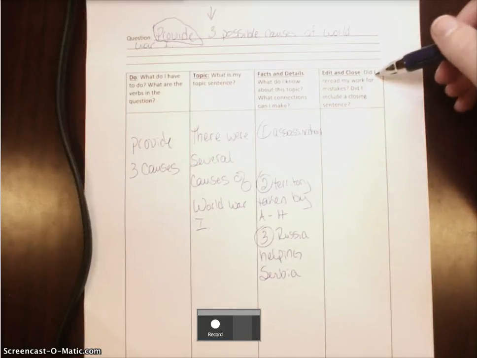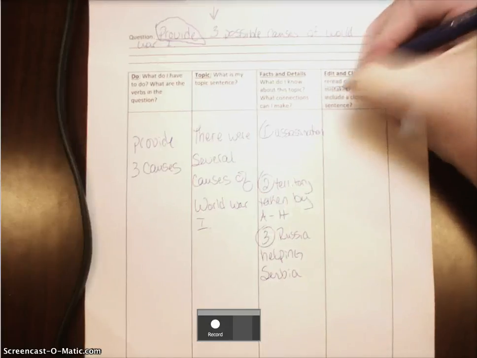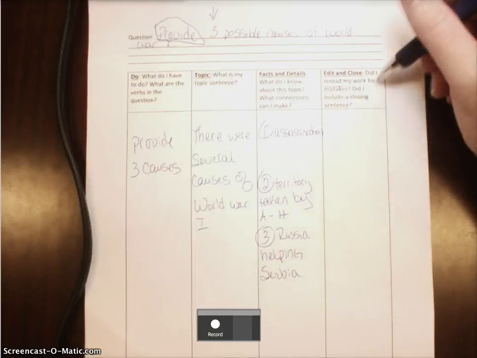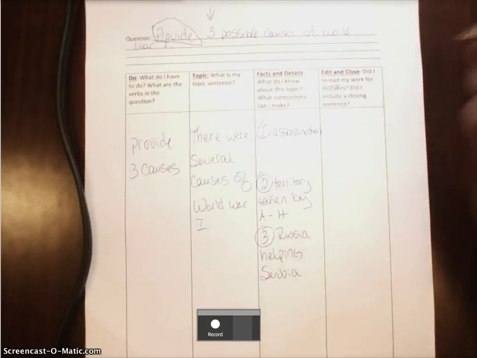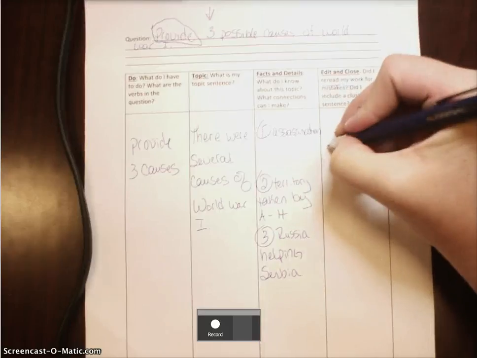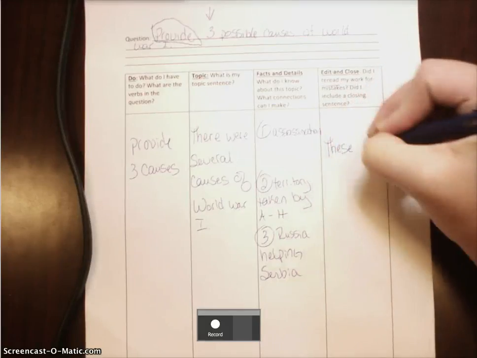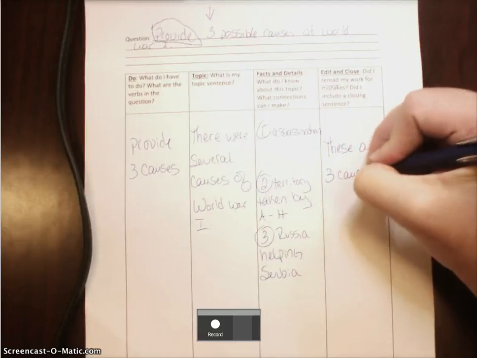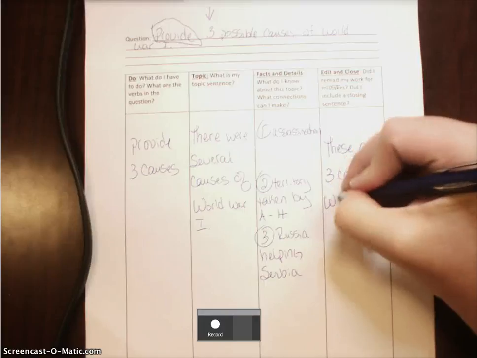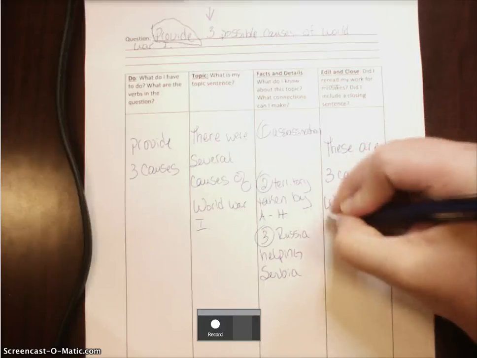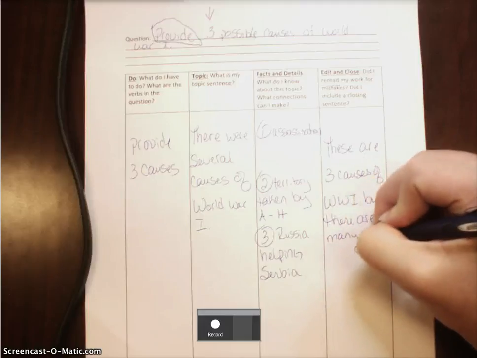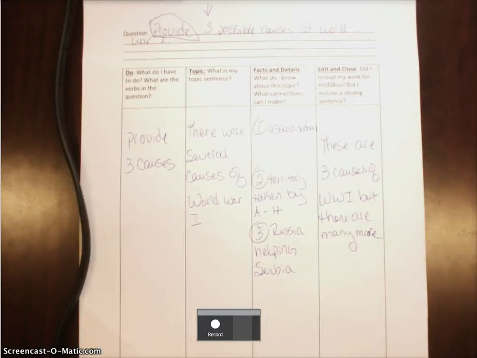The final one is what you'll do after you've written your paragraph. Make sure that you reread your work. It's easy to skip words or make simple grammatical mistakes. Did you include a closing sentence? Something like, these are 3 causes of World War I, but there are many more.